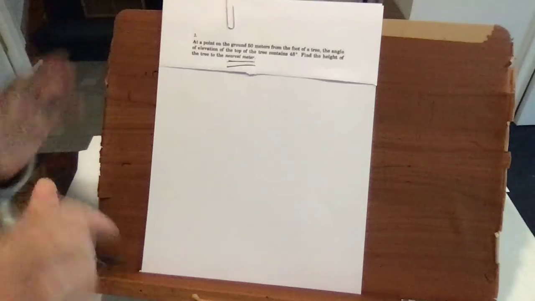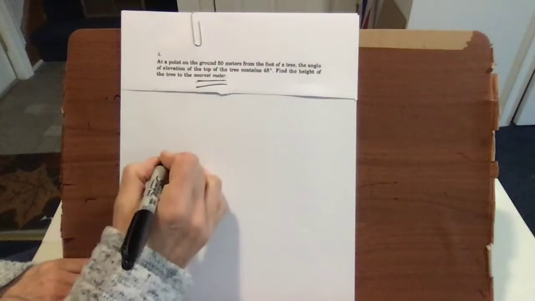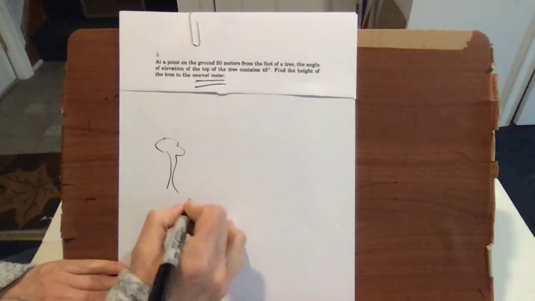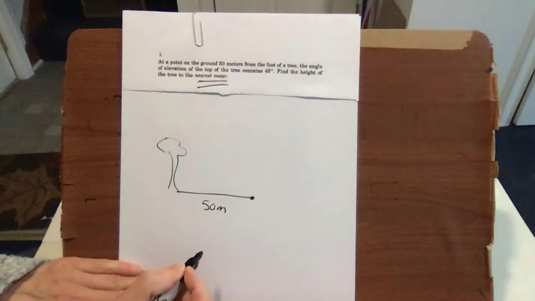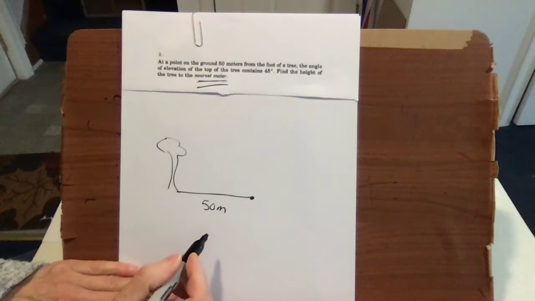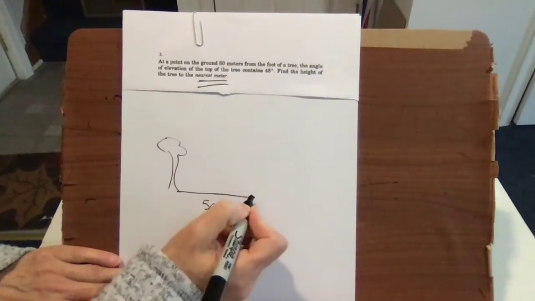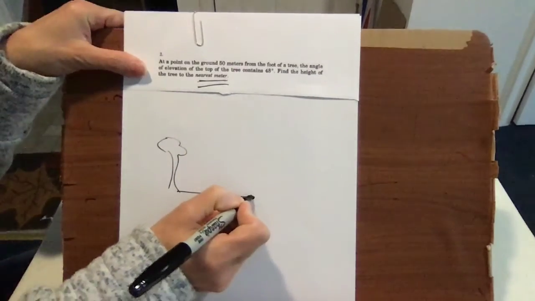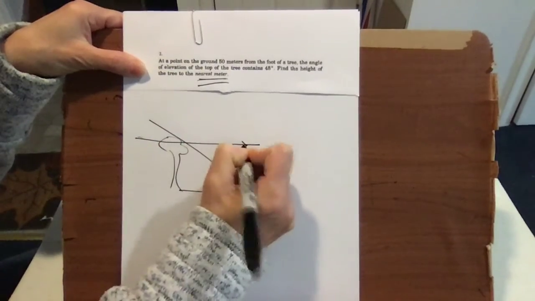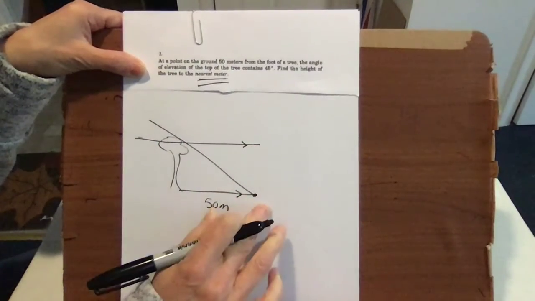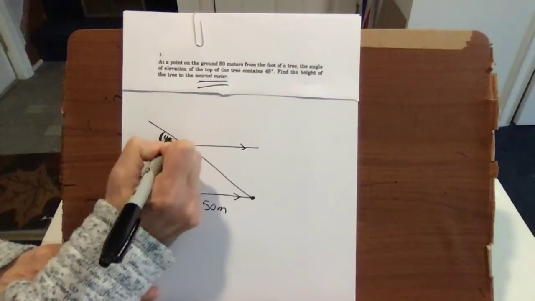All right, now we're going to look at another problem. Okay, it says, at a point on the ground 50 meters from the foot of a tree. So here's our tree. 50 meters from the foot of a tree, right here. So the angle of elevation of the top of the tree contains 48 degrees. Well, the angle of elevation to the top of the tree is from the line of sight of the tree, which is parallel to the horizontal ground, okay? And that angle of elevation is 48 degrees.